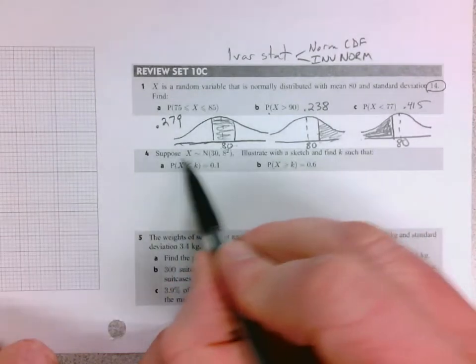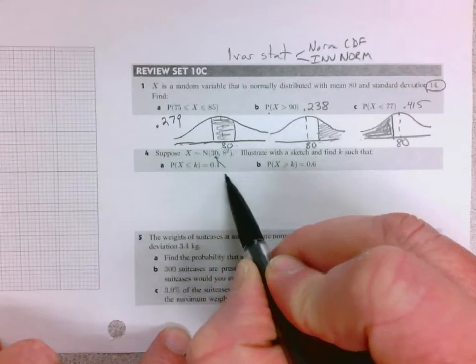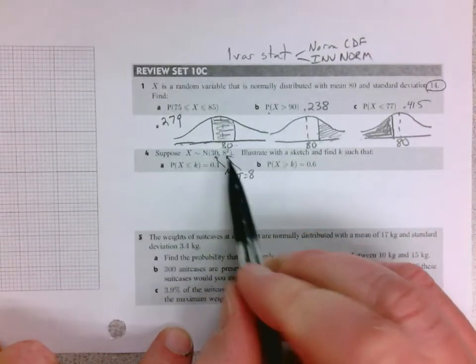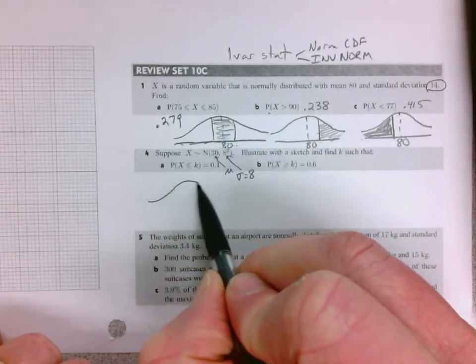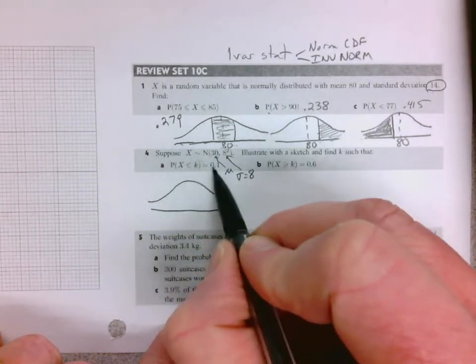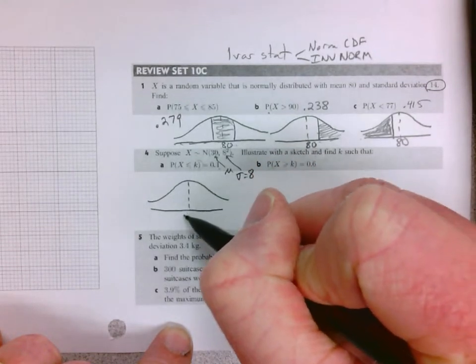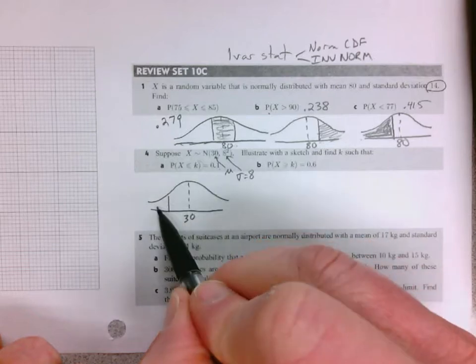Suppose X is an element, blah, blah, blah, numbers that this is what you need to know. This is mu and sigma is 8. Even though it says 8 squared, it's 8. Probability that X is less than some number is 10%. So I'm putting my 30 on here. I'm making a picture every time. Down here, 10%, that's 0.1.